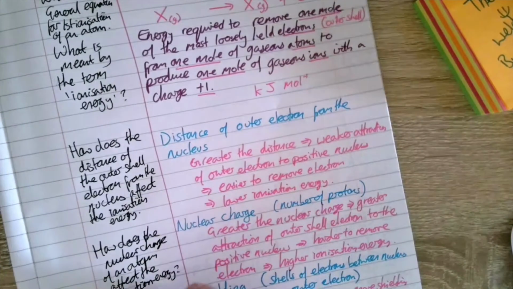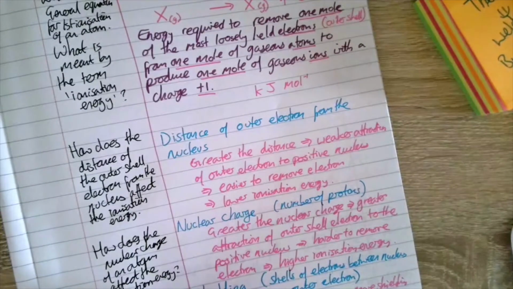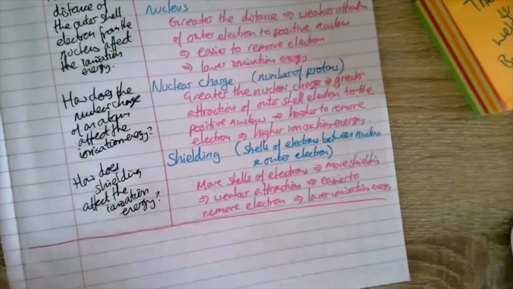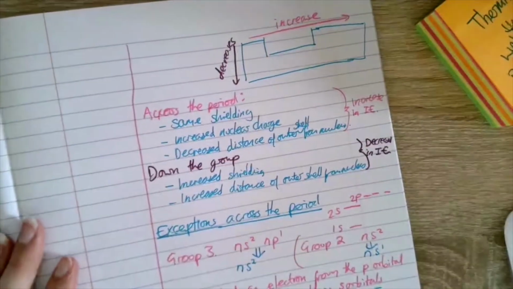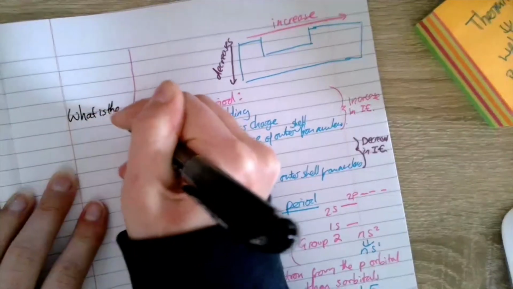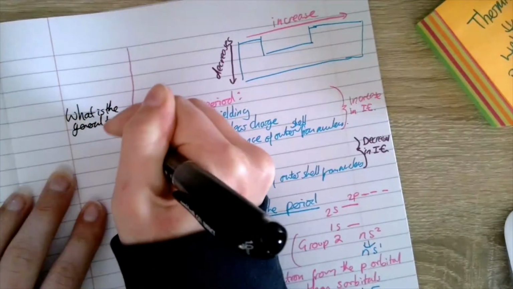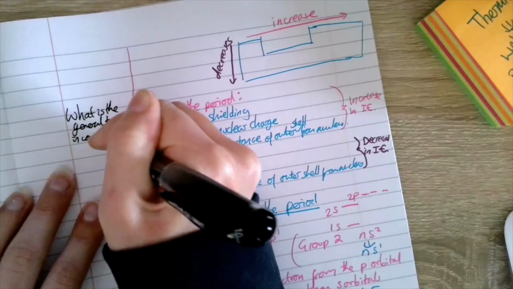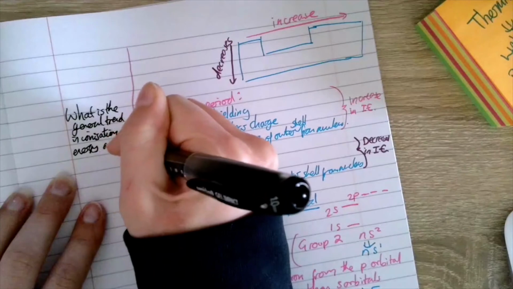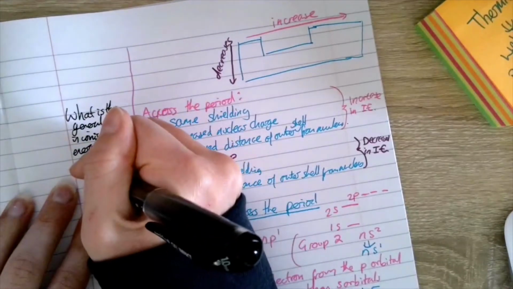How does shielding affect the ionization energy? And then, what is the general trend in ionization energy across a period?